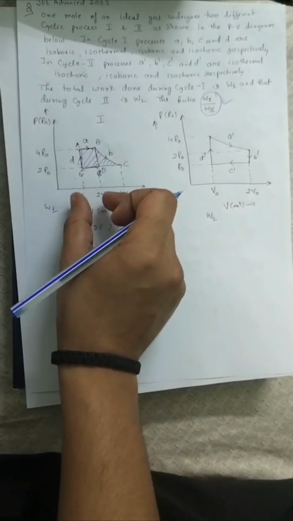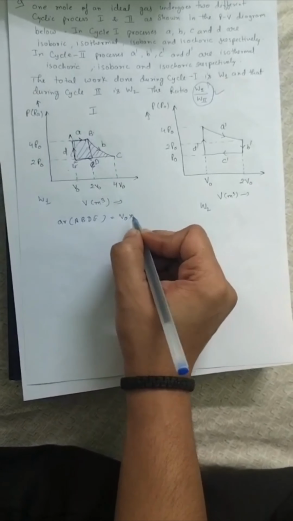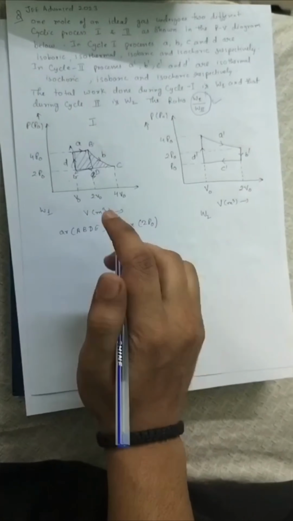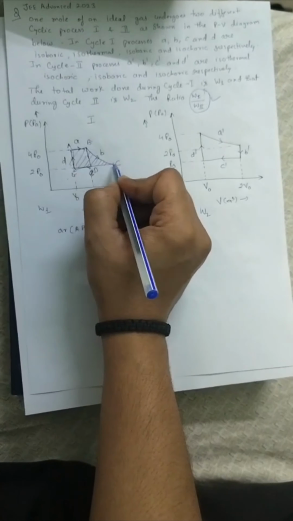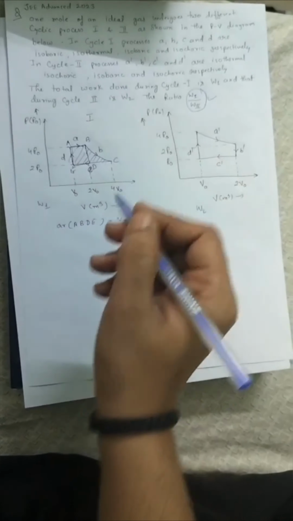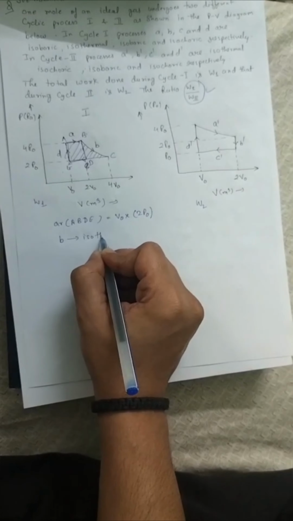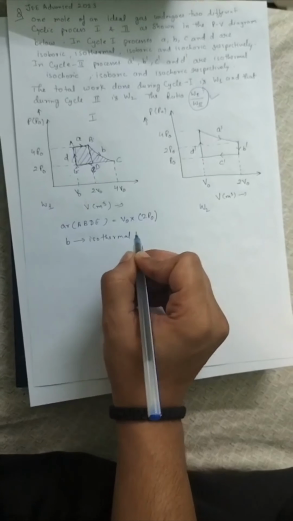This is V naught into how much this length is? 4 P naught minus 2 P naught, that is 2 P naught. After that, this process B is isothermal. It is mentioned in the question.